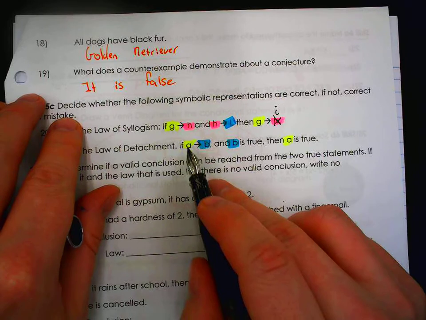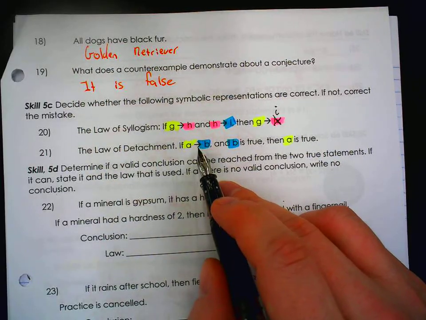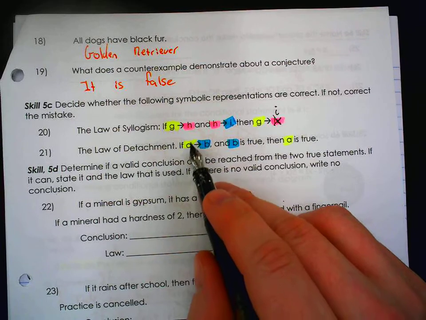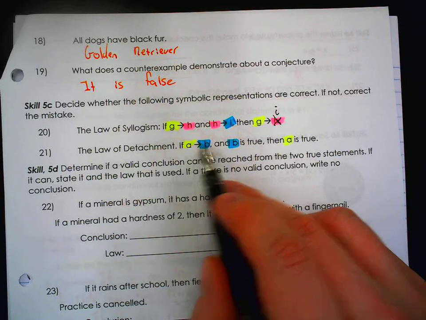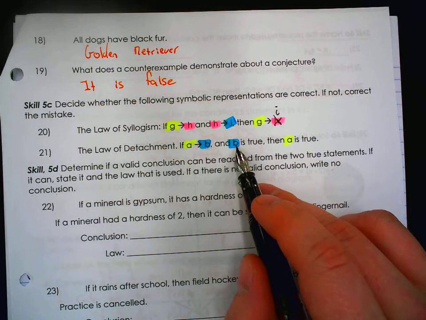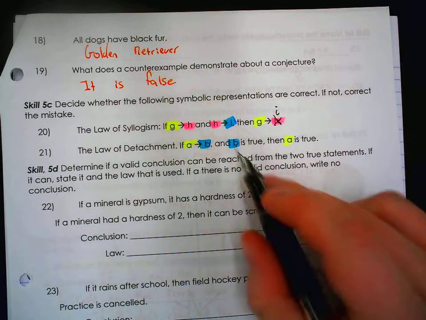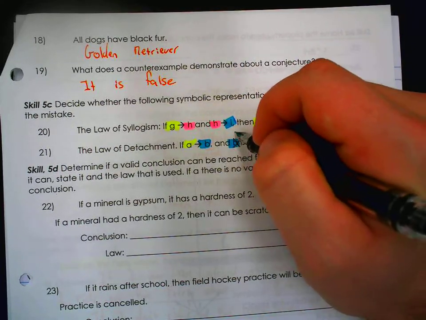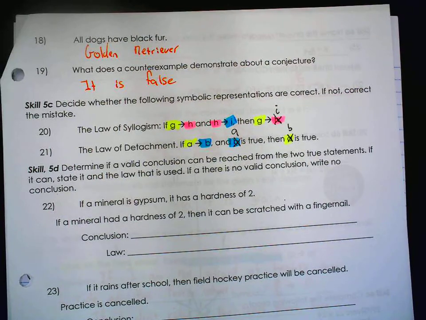If you take a look at our conditional statement over here, we have an arrow going from A to B. And what that tells us is, if I know A is true, I can follow that arrow to B, and I know B must be true as well. It does not point the other direction, meaning I can't go from B back to A because the arrow doesn't point that way. So here, knowing that B is true does not tell me that A is true. In order to fix this, I need to switch these things. If I know A is true, then B is true.